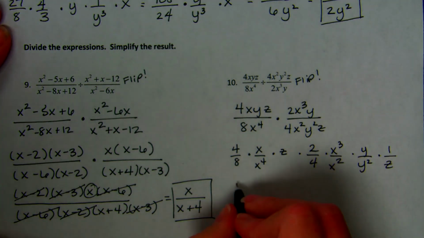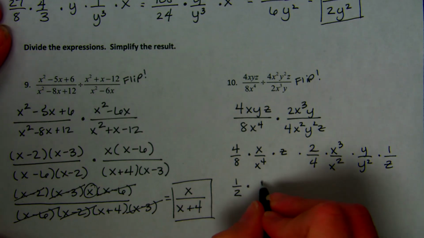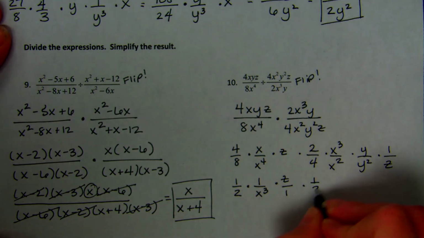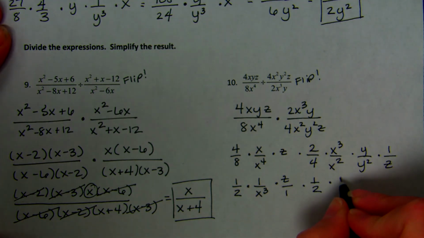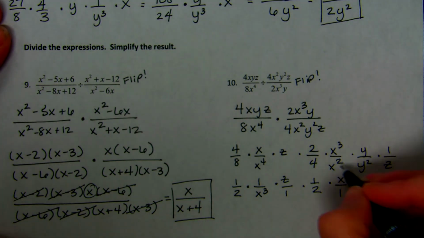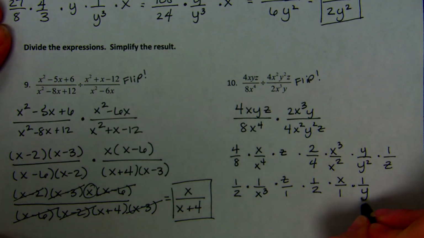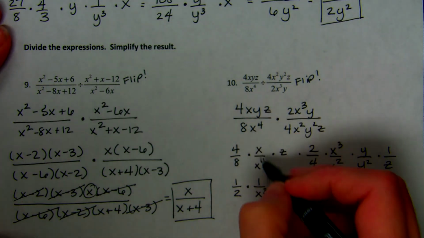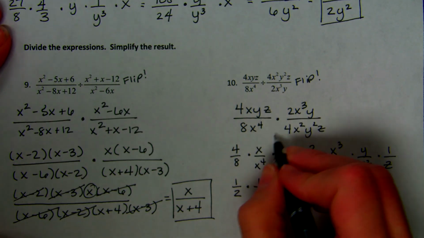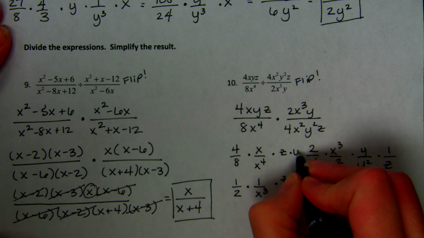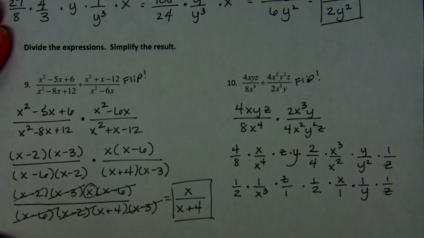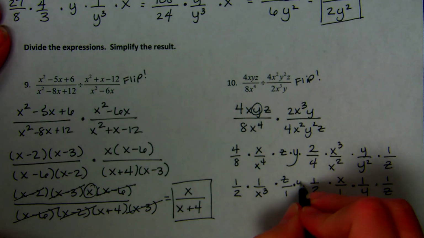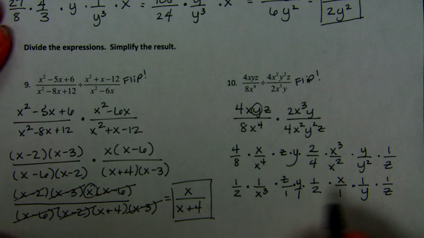When you put those together, this is 1/2 times 1 over x cubed times z over 1, and then times 1/2 times x over 1, because there's an x cubed over an x squared, times 1 over y times 1 over z. Oh guys, I forgot my y right here. There's a y in addition to the z, so times y right there. This y right here, I left it off. Like that. All right, put them together.